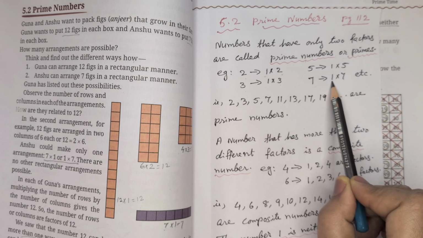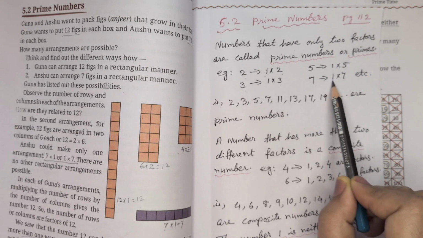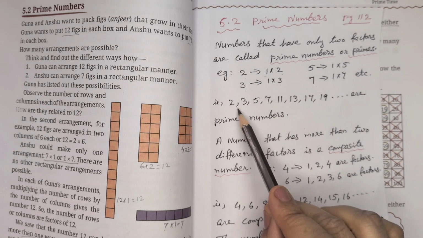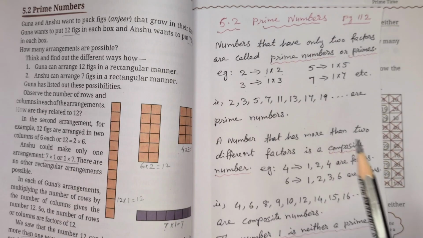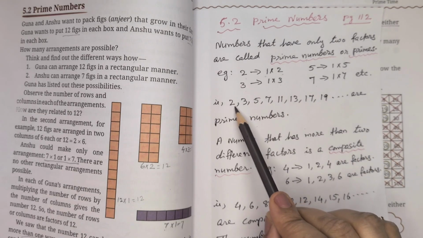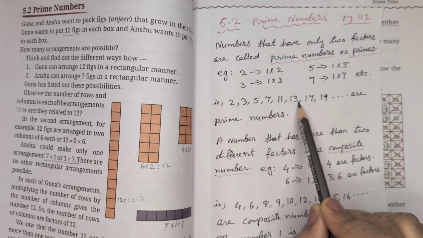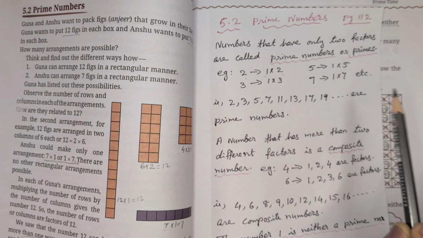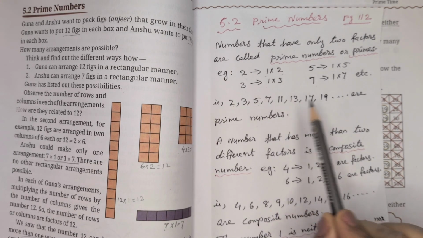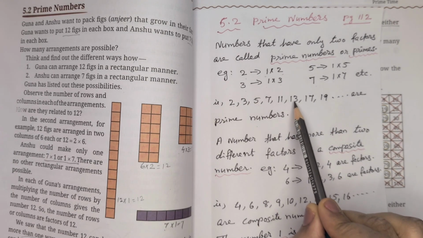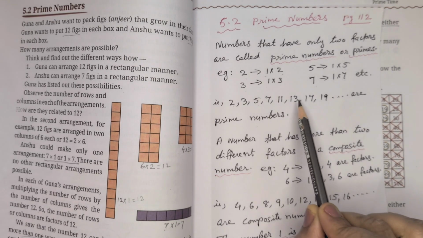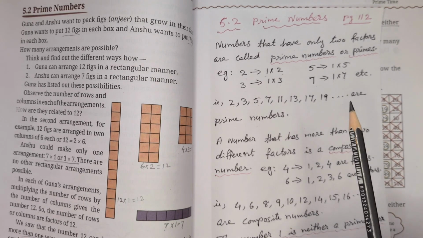That means 1 and the number itself. Such numbers are called prime numbers. The first few prime numbers are 2, 3, 5, 7, 11, 13, 17, 19, etc. It goes on. Each prime number can be written as the product of 1 and the number itself.